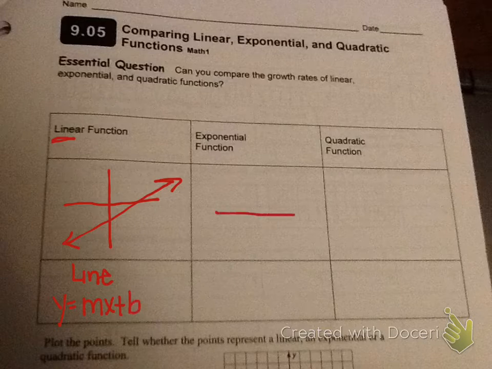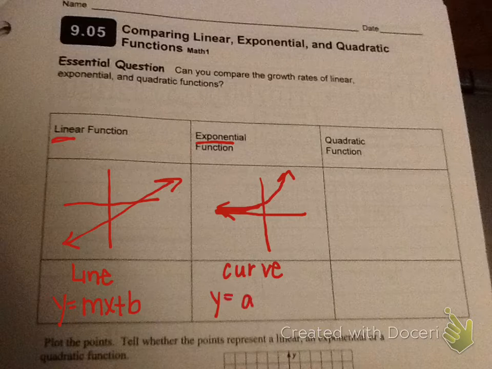An exponential function has an exponent in it, and it is generally a curve where something is approaching 0 or approaching a number and never quite gets there, but it's a curve, and the equation is the form y equals a times b to the x power, where a is the initial amount and b is the growth factor.